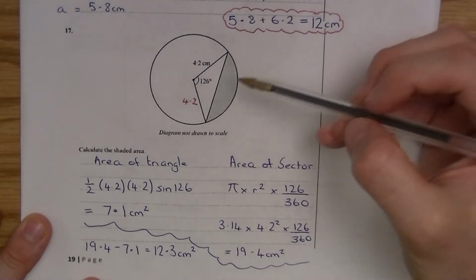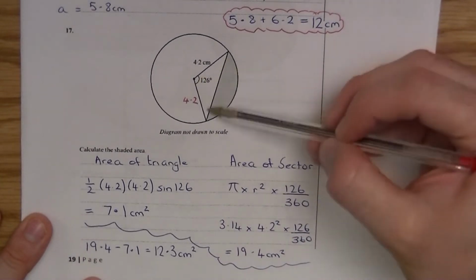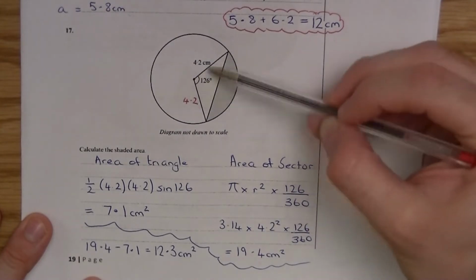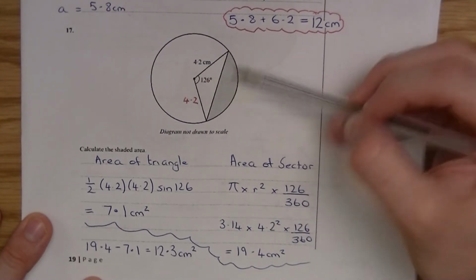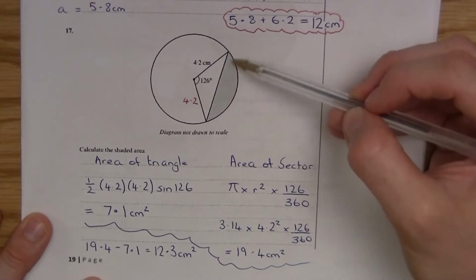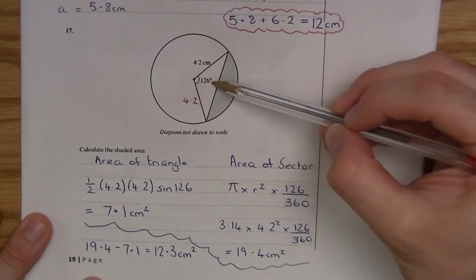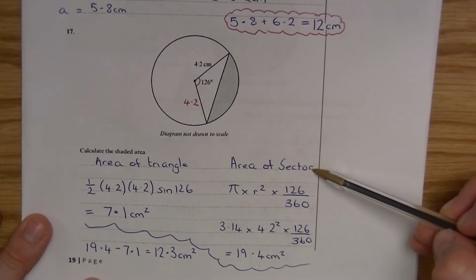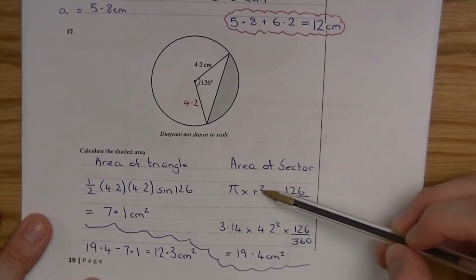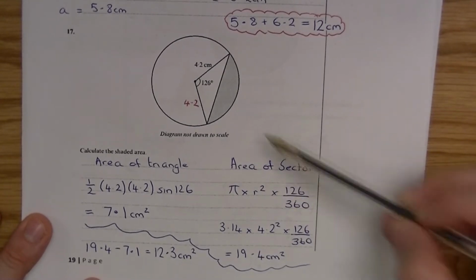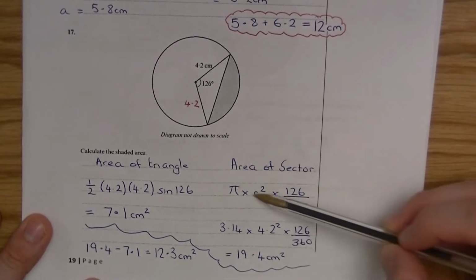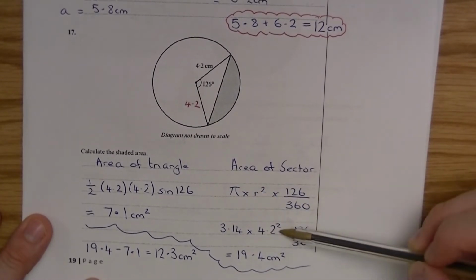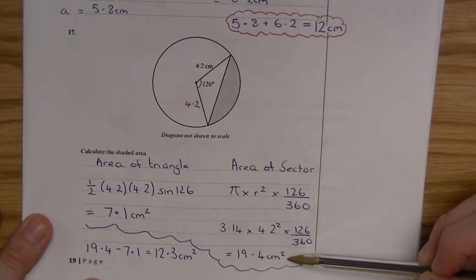Again, what I thought about here is the area of the whole, if you think of this as a sector, so if I coloured that in and included all of that, I would be working out the area of the circle, but I just want this fraction of it. So the area of the sector is pi r squared, okay, but just this fraction, 126 out of 360, so pi r squared times that. I've dumped in the radius, and I've got the answer 19.4.